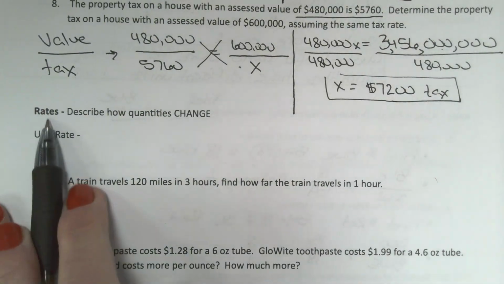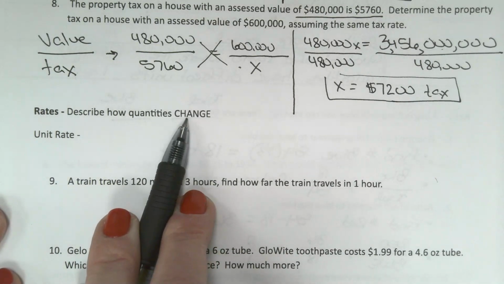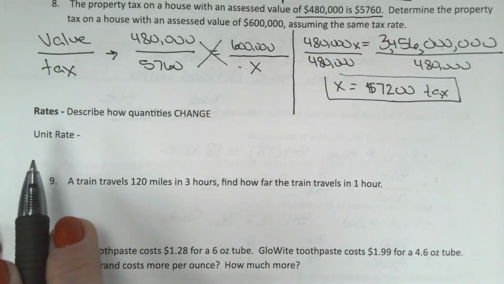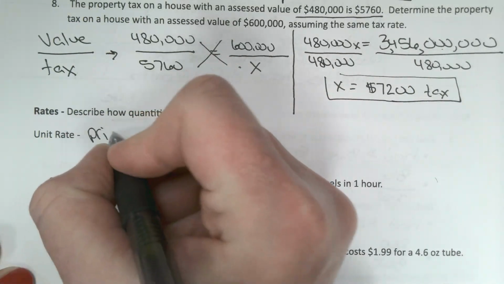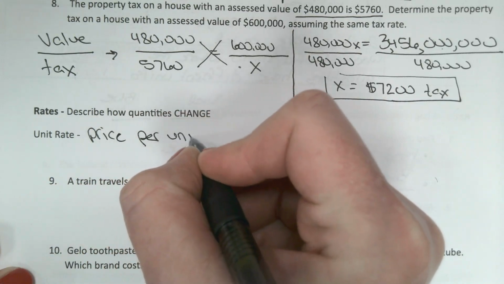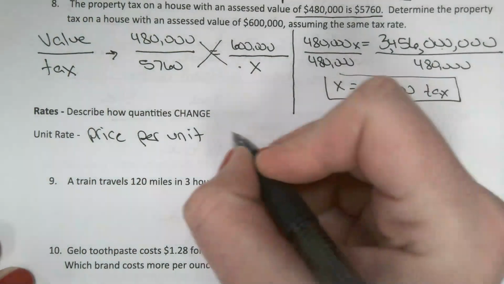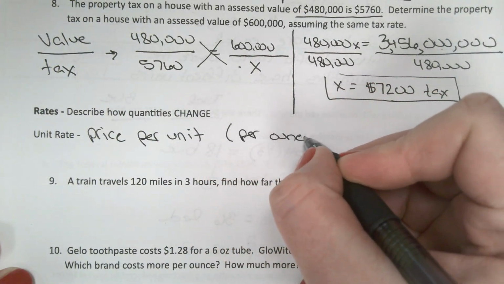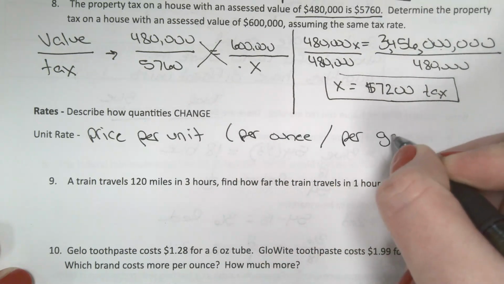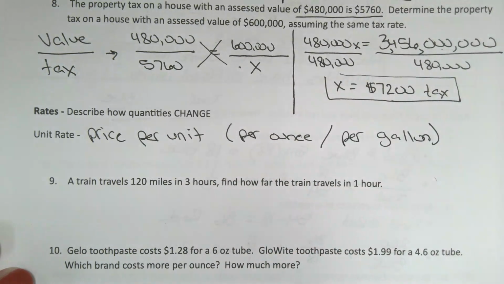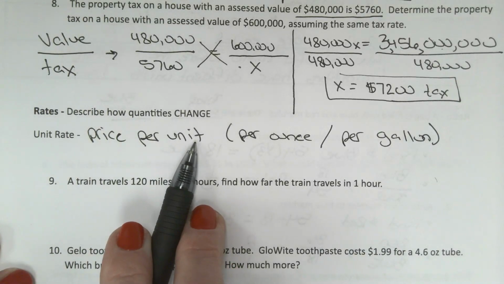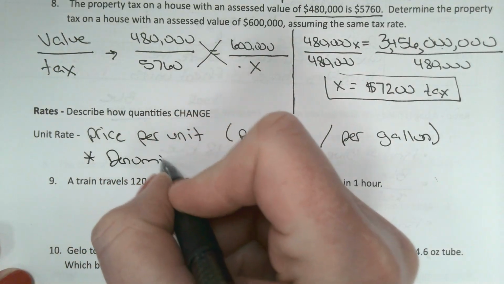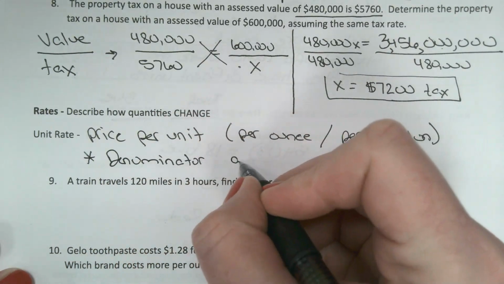All right, so the rate describes how a quantity changes. So we would like to find the unit rate. A unit rate is a price per unit. It might be per ounce. It might be per gallon. So whatever it is, we want to find the price per unit. And here, your denominator is always 1.